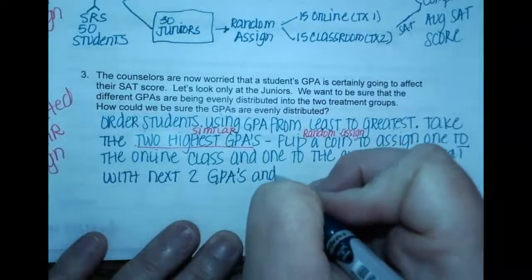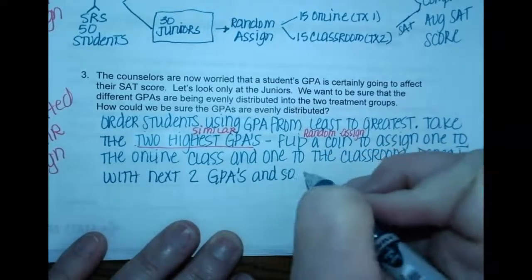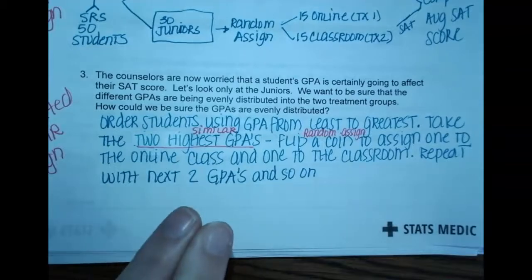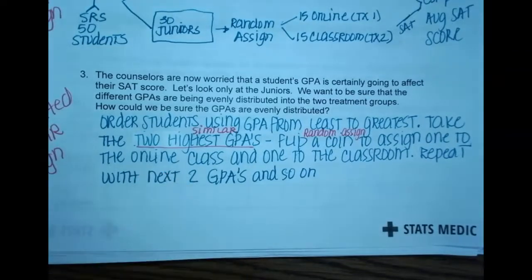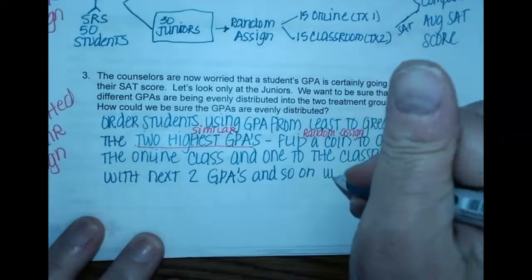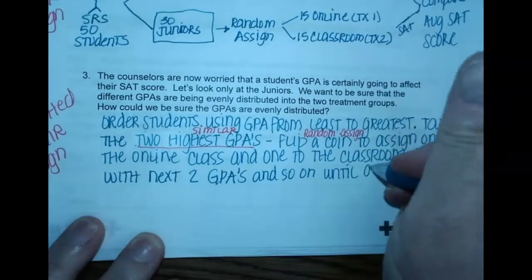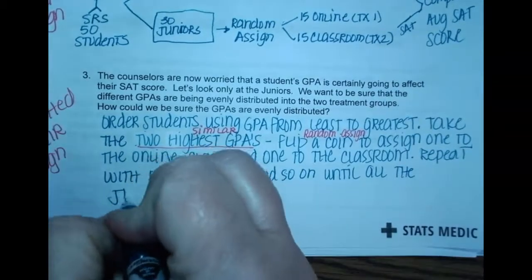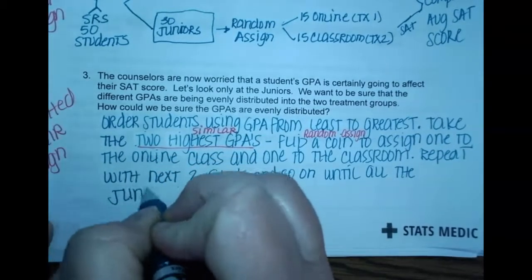Like, we could keep going, but this gives the reader the idea that we're going to go through the whole list of matching these two people together with very similar GPAs and then randomly decide who gets which classroom. Okay, and so on until all the juniors have been assigned to a group.